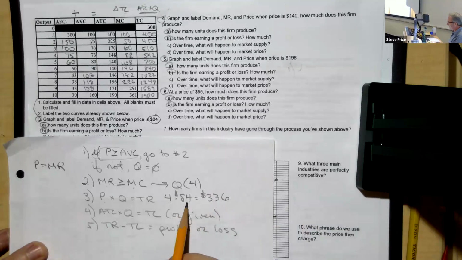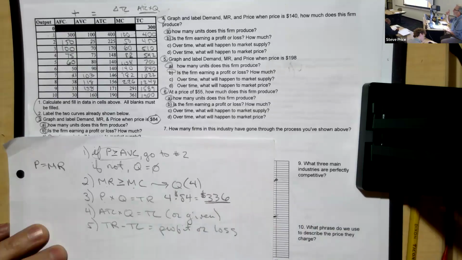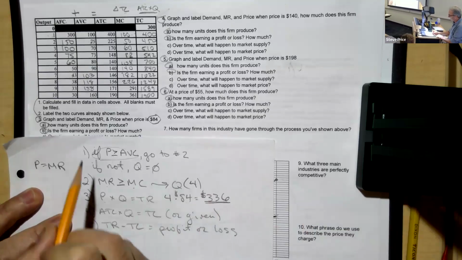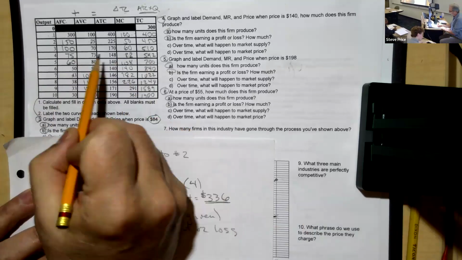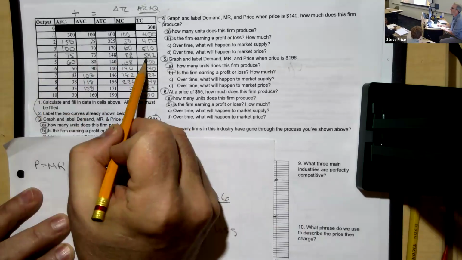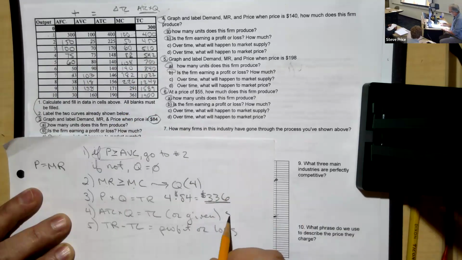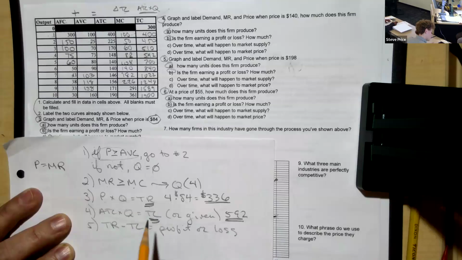Okay, so 4 times 84 is our total revenue. Notice here, I could do one of two things. I could do quantity times ATC at 4, or I could just look at total cost. At 4, my total cost is 592.